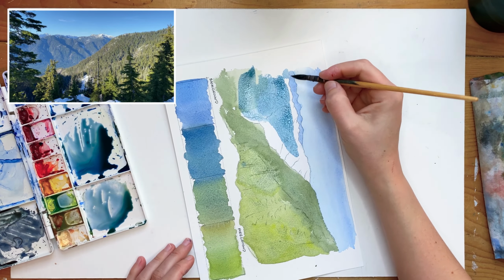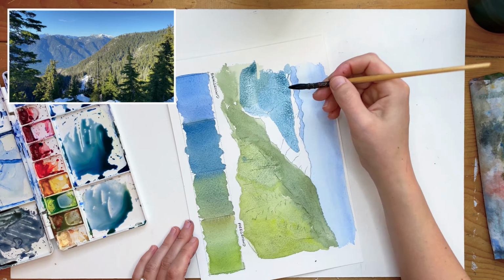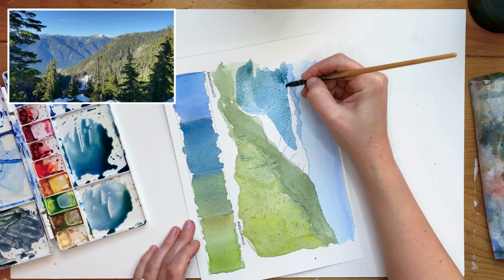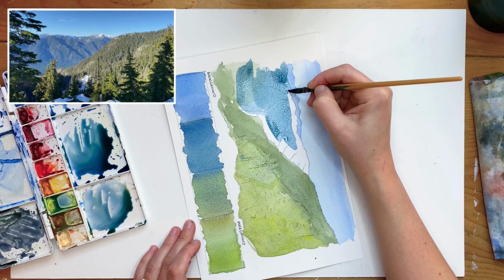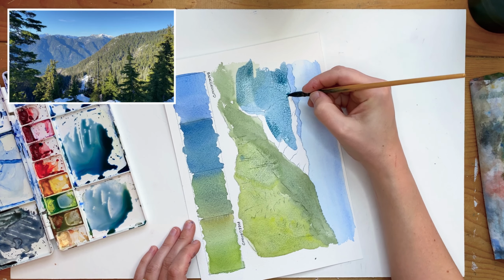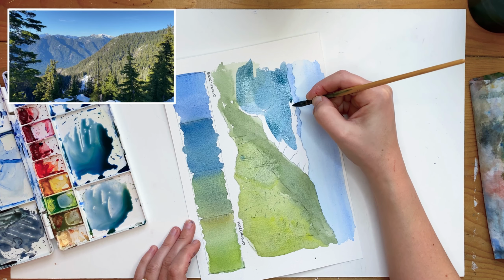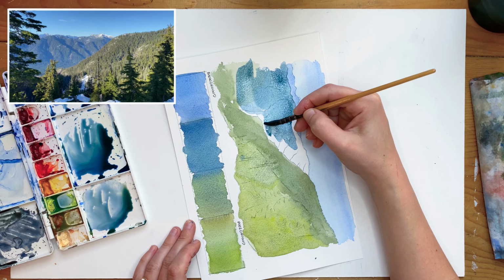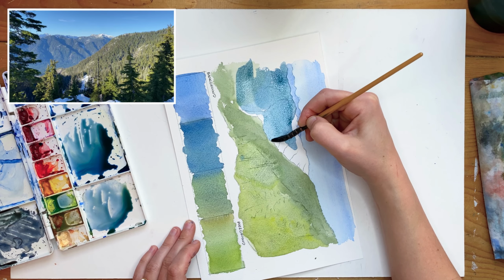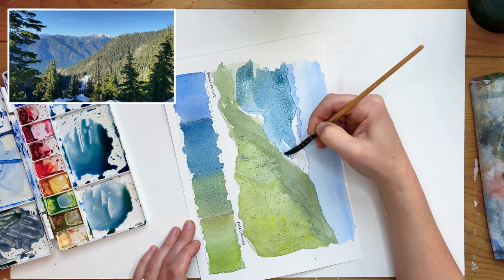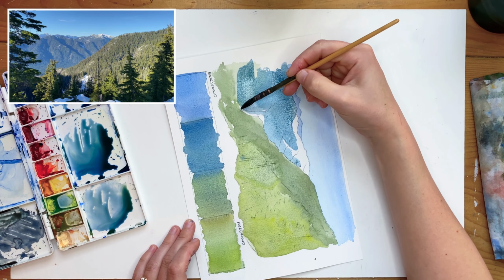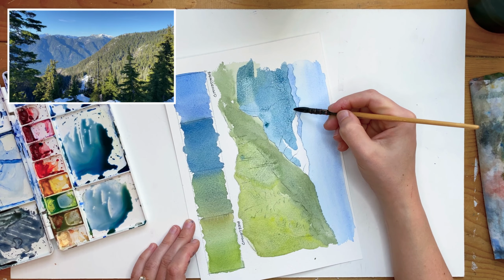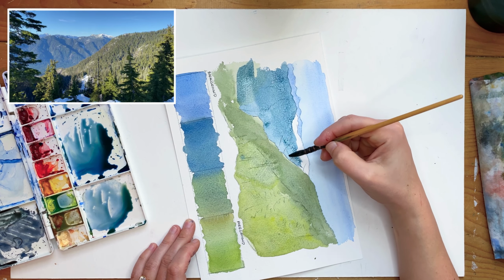Okay, we gotta go fast. So again, my priority is the contrast between layers. So I'm making a darker edge. And I'm kind of going a bit quick because I don't want it to dry. I'd be a lot more delicate about this if this was a commission and not a tutorial.